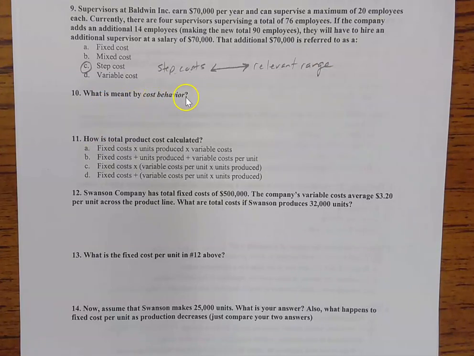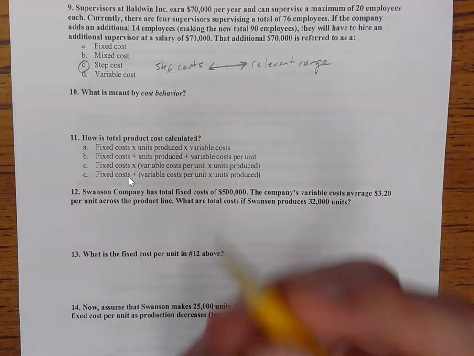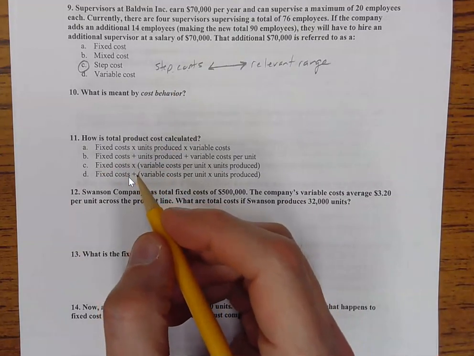What is meant by cost behavior? So, looking at these 4 types of cost, when we talk about cost behavior, we could define this any number of ways.